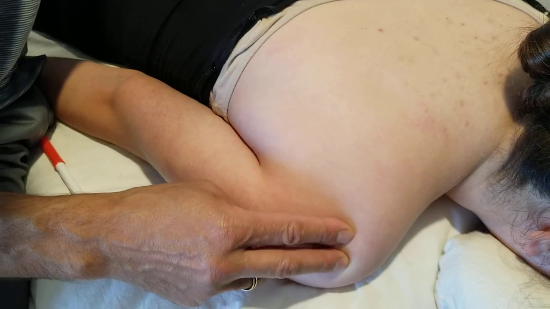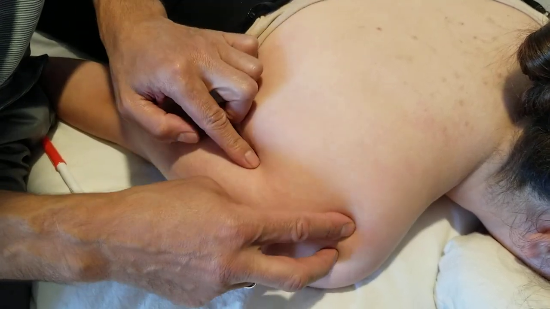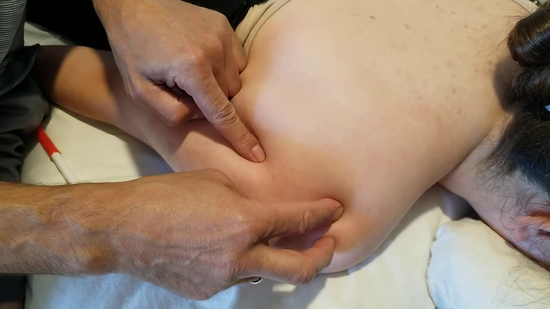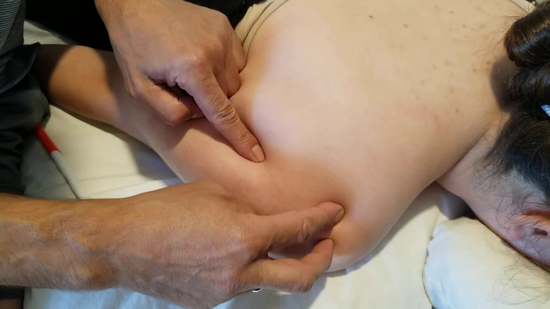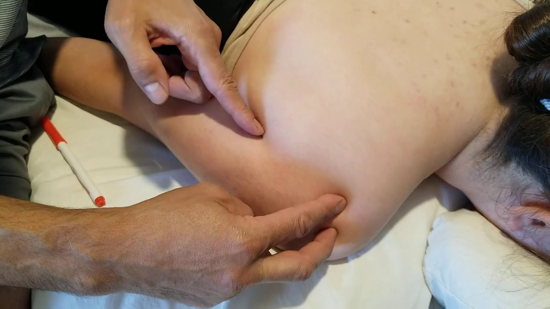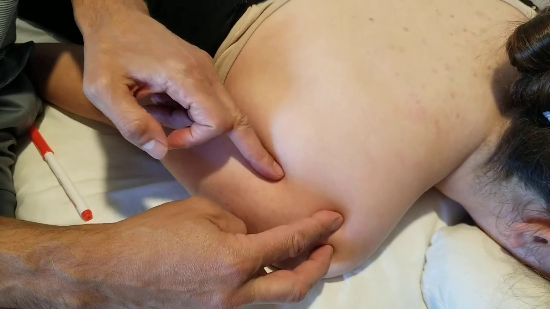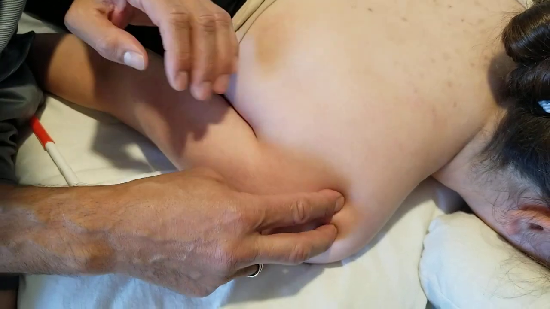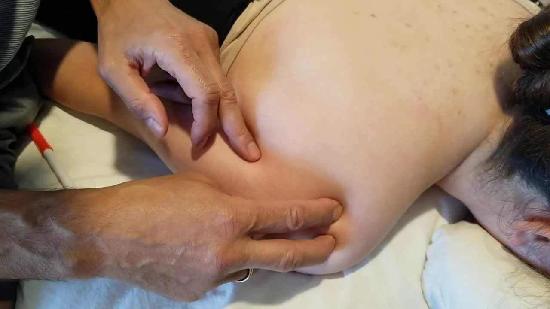My index finger is going to determine the location of small intestine 10. By the book, it's right above, or superior to, small intestine 9, and it follows along the same definition for the most part.